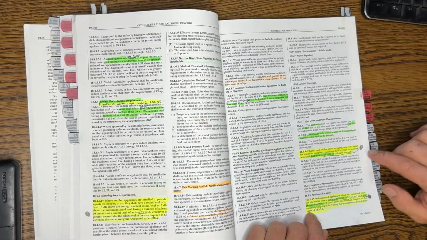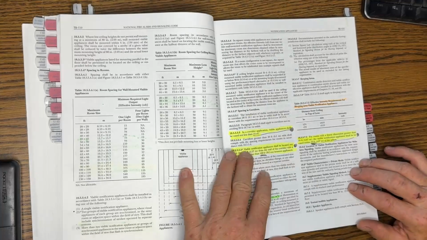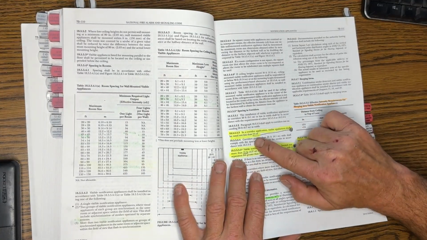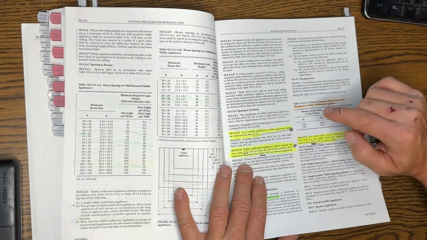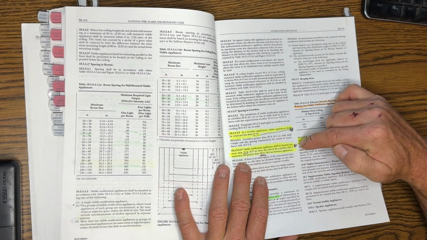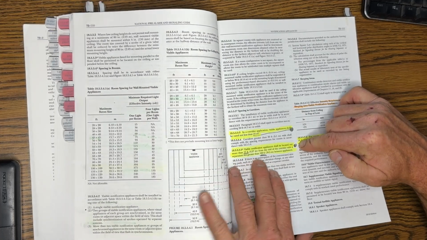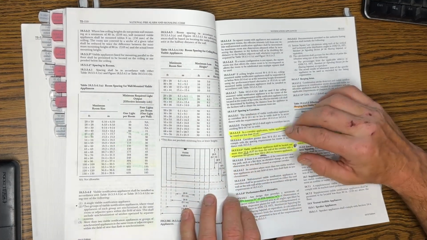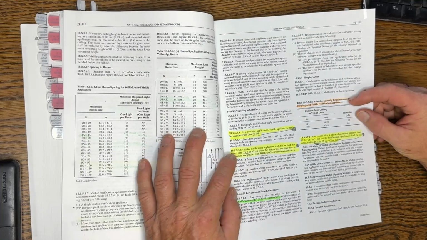The other ones are important, but the ones with the round penciled circuit are the ones that are extra important. In a corridor, visible appliances shall be rated in less than 15 candela. Visible notification appliances shall be located not more than 15 feet from the end of a corridor with a separation not greater than 100 feet between appliances. So these are visible. You need to put in visible as well as audible notification appliances.